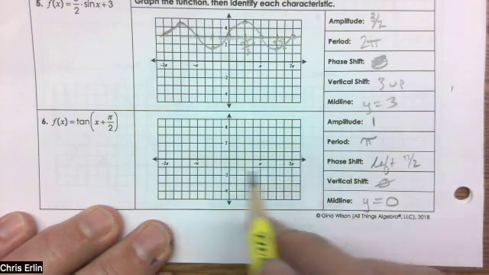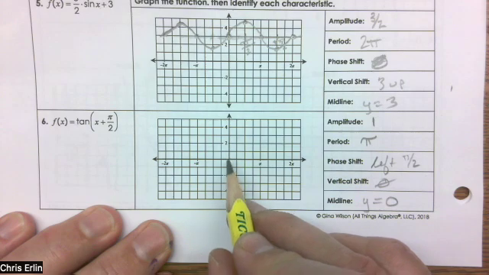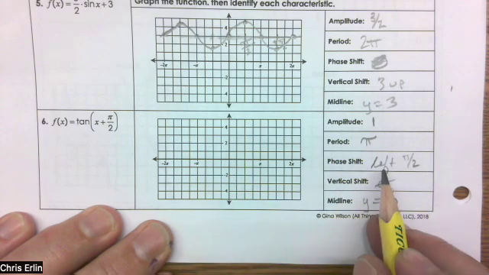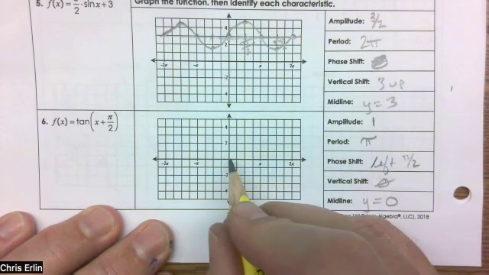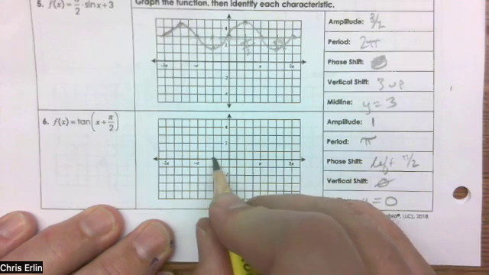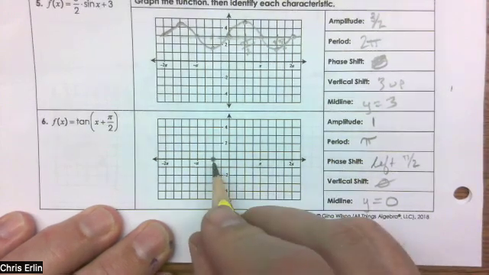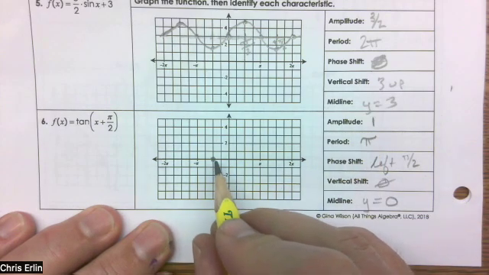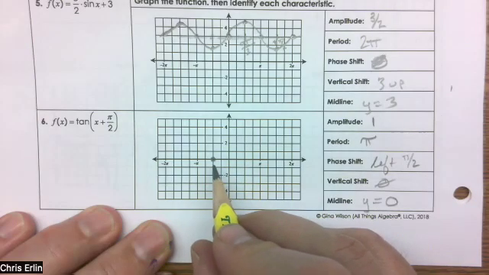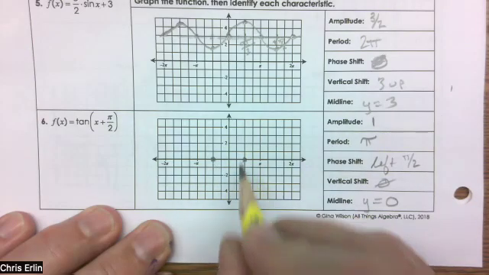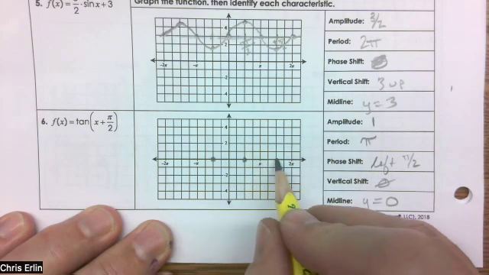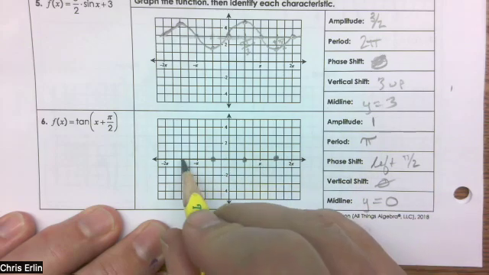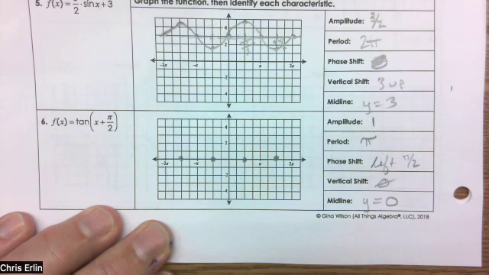That's good. Normally, tangent goes right here, dot in the center. But we've got a phase shift. So I'm going to move over pi over 2 to the left. That's my starting point. As always, I go 1 period from that. Period's pi. So if I go pi plus negative pi over 2, that's going to take me to pi over 2. Then up to 3 pi over 2. Back to negative 3 pi over 2.